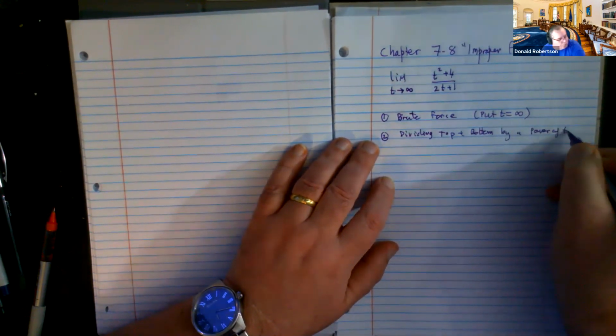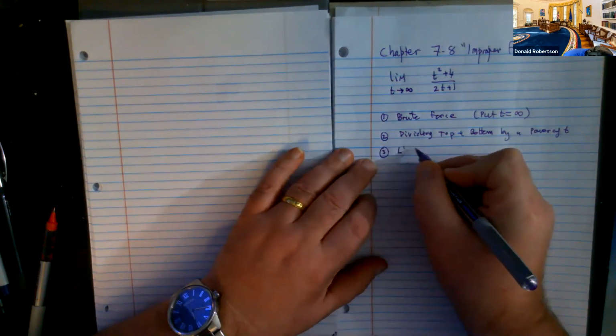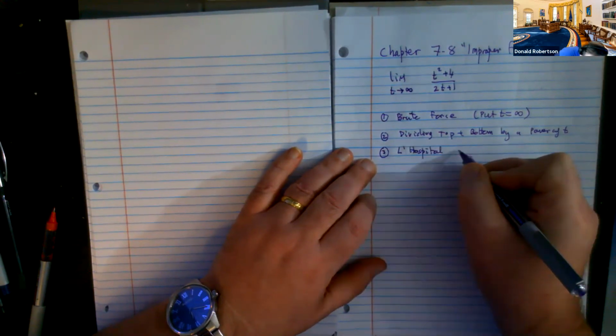So you divide the top and bottom by t or t squared or square root of t or something, right? That's a second technique. And the third technique is to use a thing called L'Hopital, or as I call it, L'Hospital. Can you remember L'Hospital?